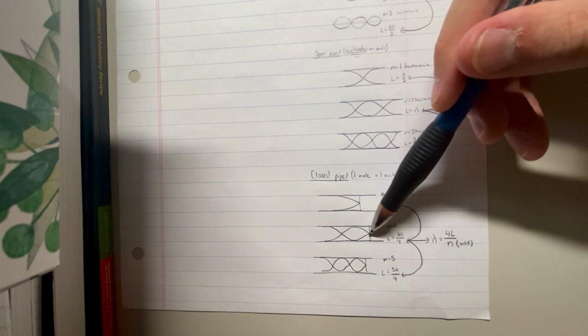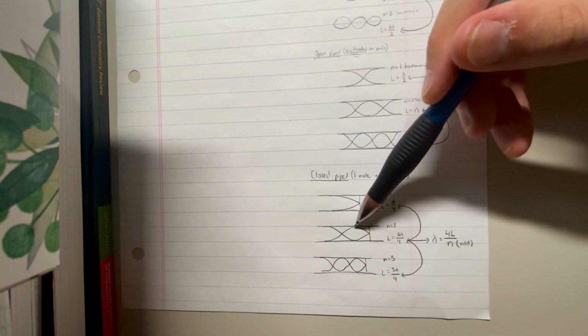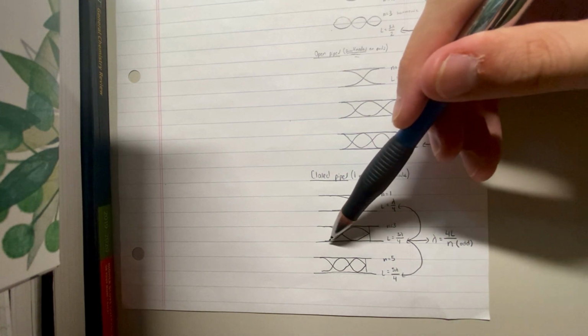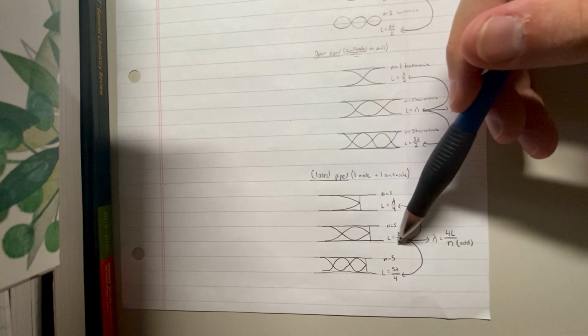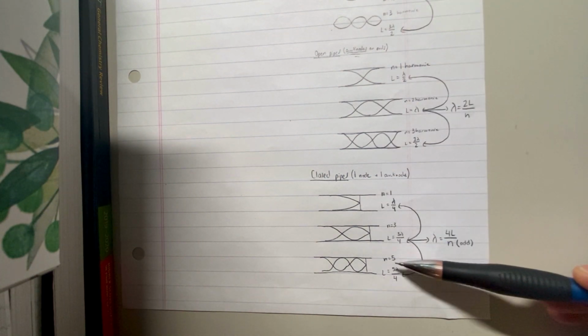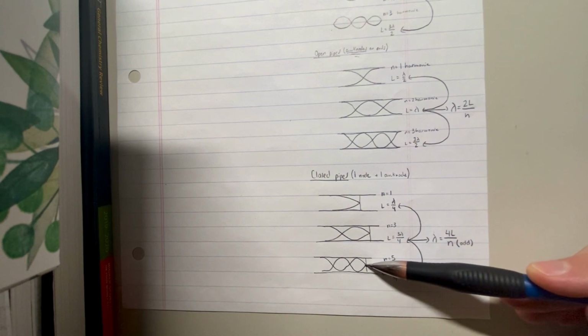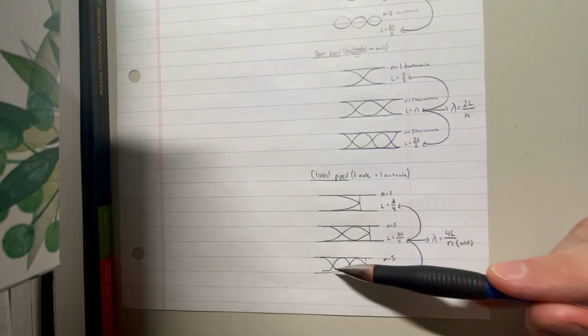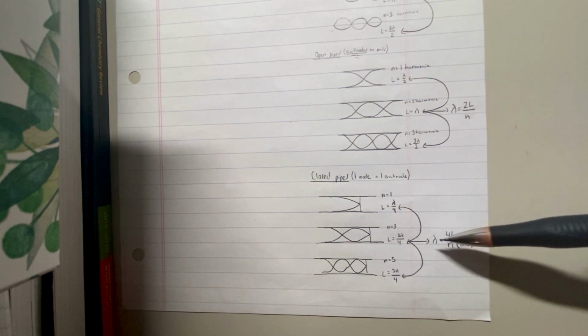With closed pipes, we count in quarter wavelengths. So for the third harmonic the length is 3 wavelengths over 4. Then we go to the next odd number, which is 5, so 5/4: 1, 2, 3, 4, 5. And if we isolate the wavelength, we have 4L/n, where n is always an odd number, the harmonic.